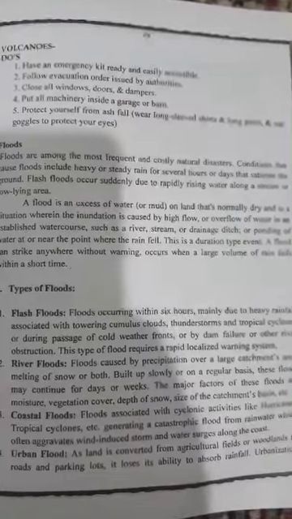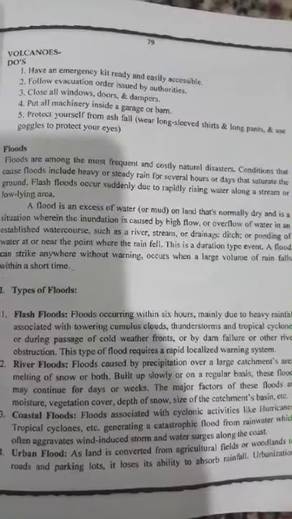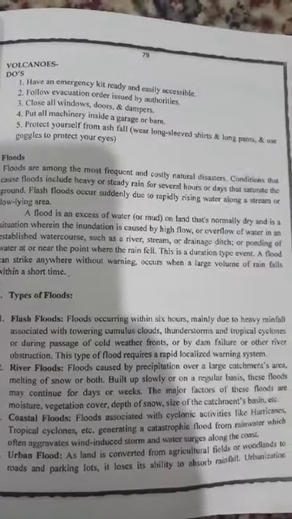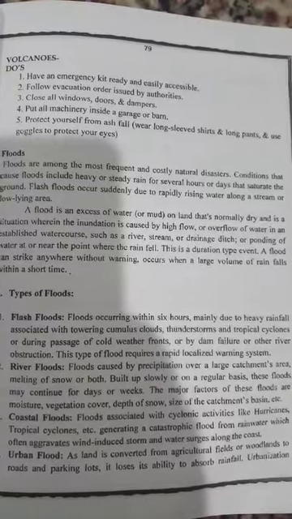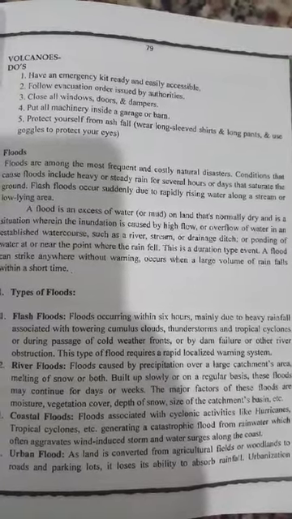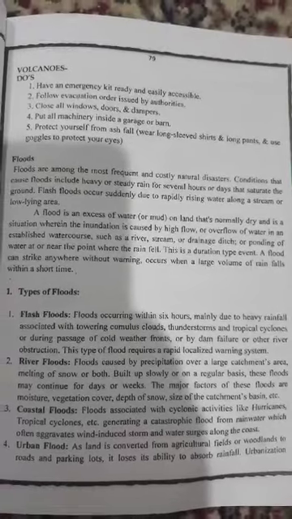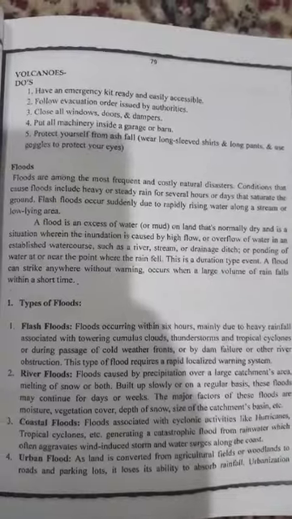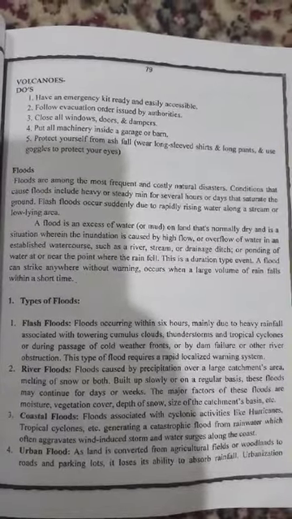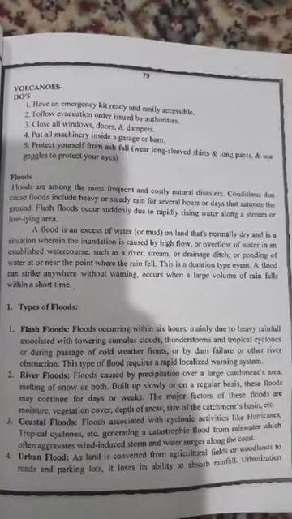The second is river flooding. These are floods caused by precipitation over a large catchment area, melting of snow, or both. It builds up slowly on a regular basis. These floods may continue for days or weeks. The major factors are moisture, vegetation cover, depth of snow, and size of catchment basins.